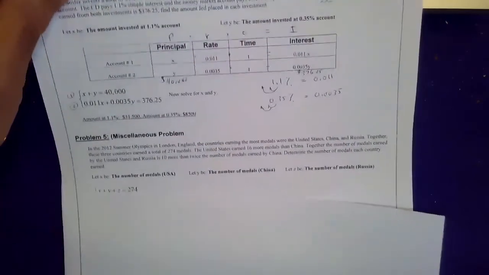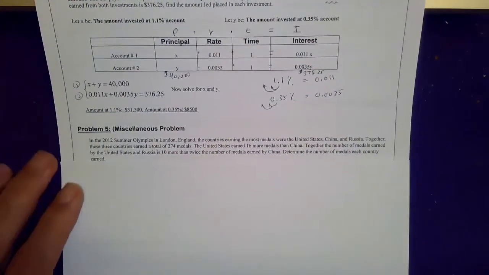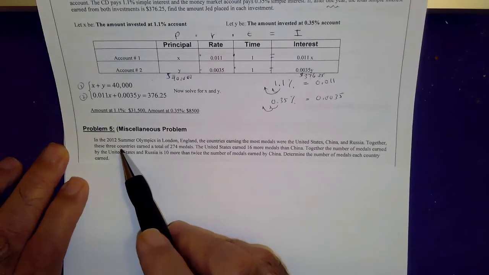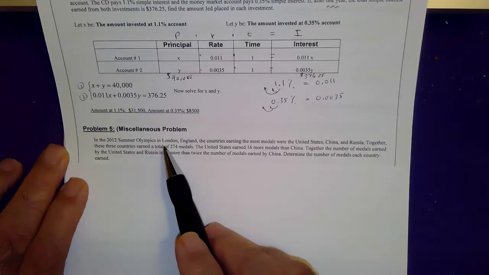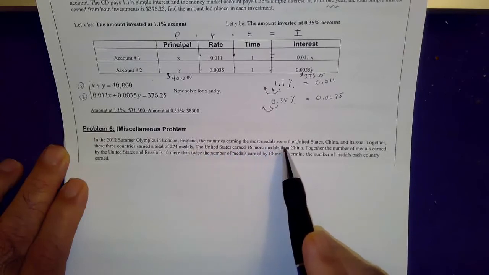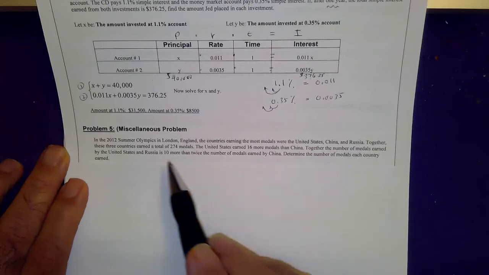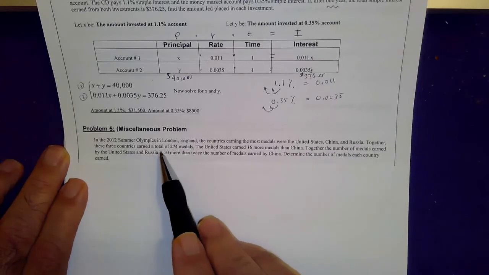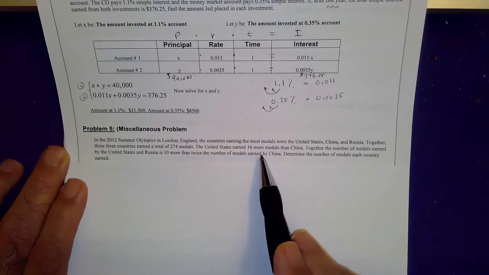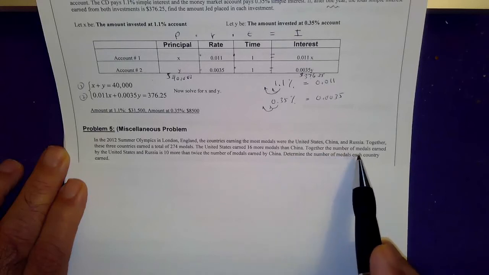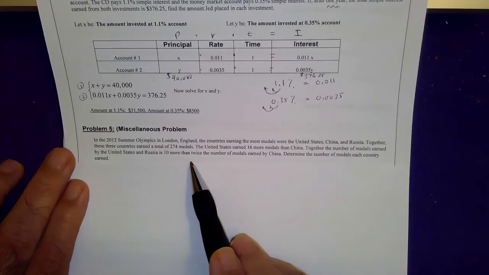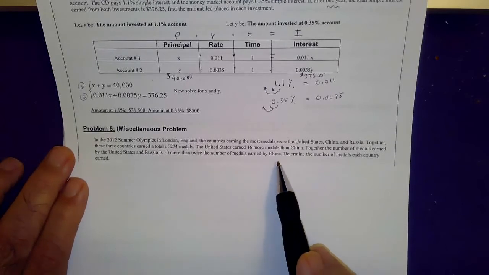But then we also have word problems where you might introduce 3 variables, such as this one. In the 2012 Summer Olympics in London, England, the countries earning the most medals were the United States, China, and Russia. Together, these 3 countries earned a total of 274 medals. United States earned 16 more medals than China. Together, the number of medals earned by the United States and Russia is 10 more than twice the number of medals earned by China.